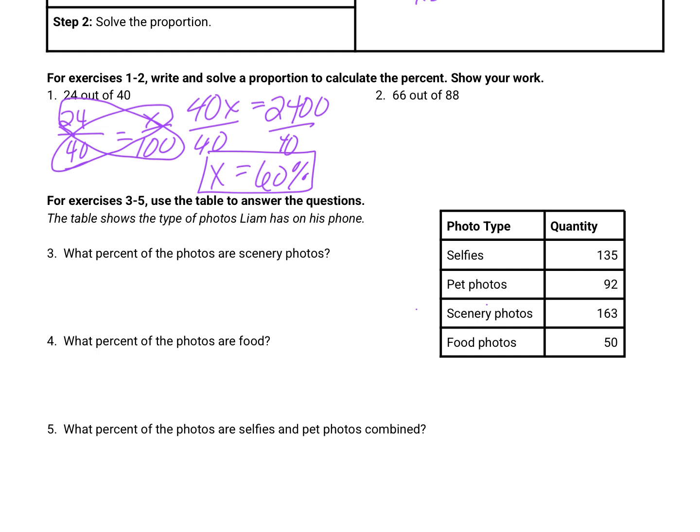Okay, now I want you to take a moment and pause the video. Try question number 2 here. Again, it follows a very similar process as number 1. So start by setting up your proportion, solving it to find the percent. So again, take a moment, pause the video, go try number 2 on your own. Once you've found your answer, come back to the video and let's check it to see if it is correct.